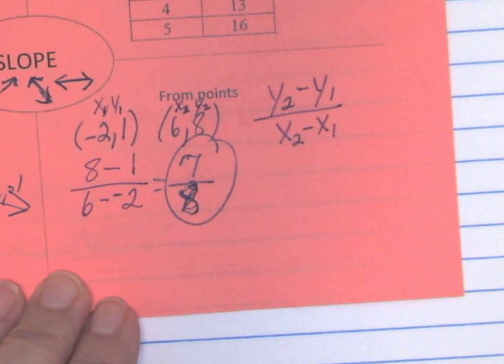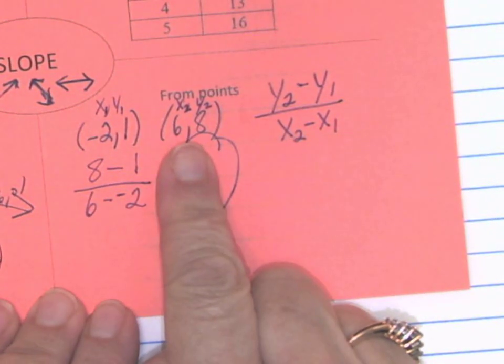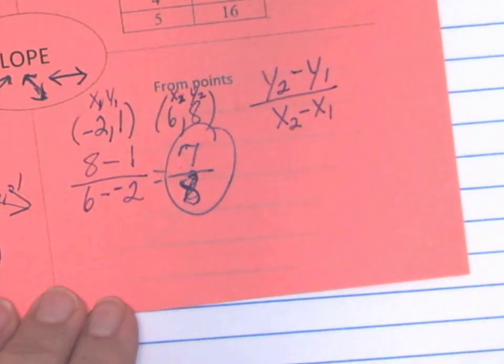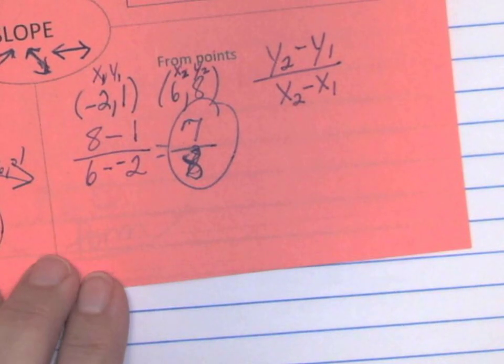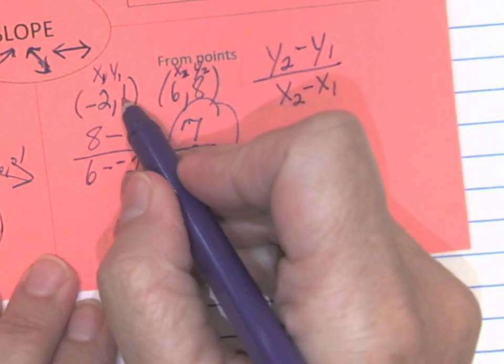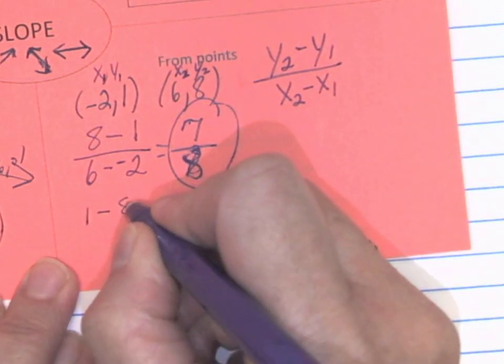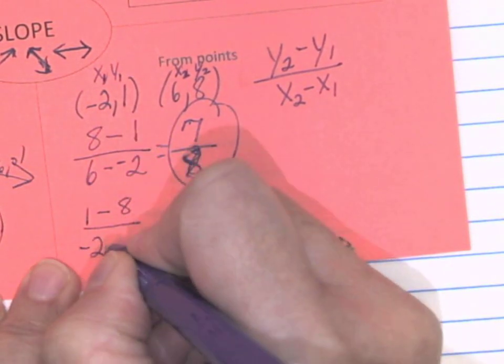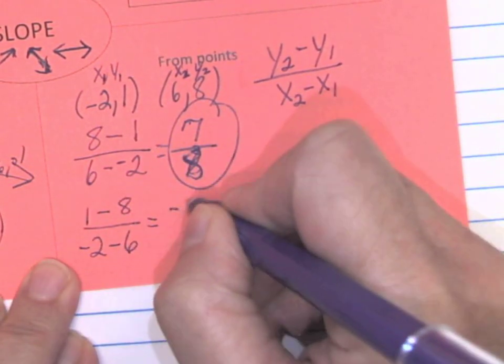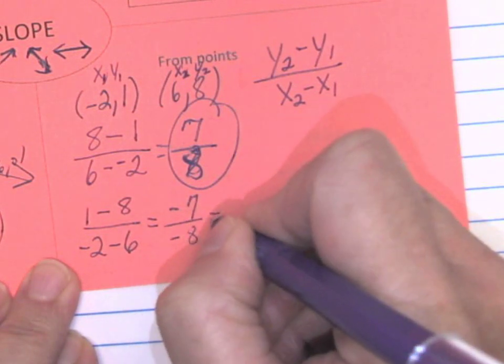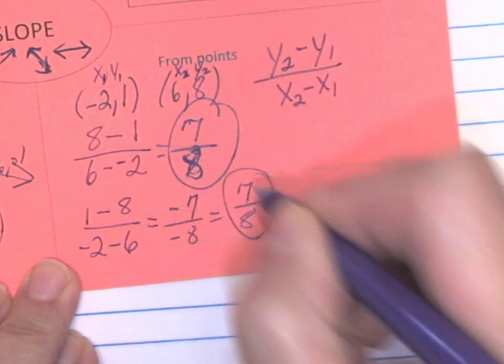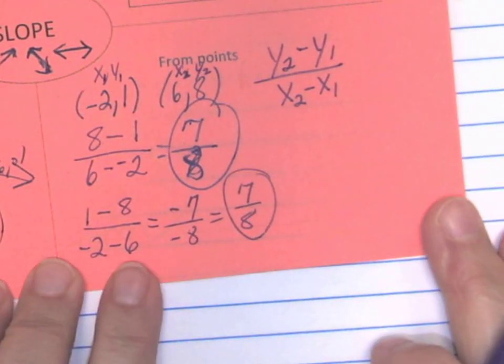Now, could I have called this x1 and this x2 and gotten the same slope? Why, yes, I could. I could have started here and gone 1 minus 8 over negative 2 minus 6. I would have gotten negative 7 over negative 8, which reduces to positive 7/8. It would have given me the exact same answer.